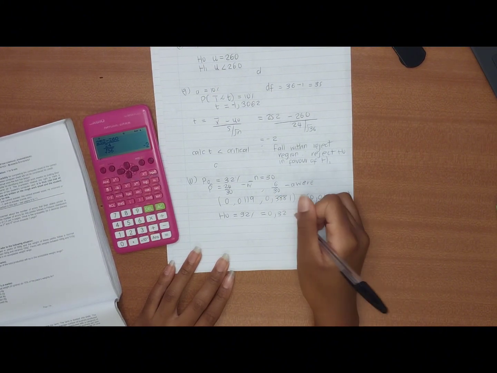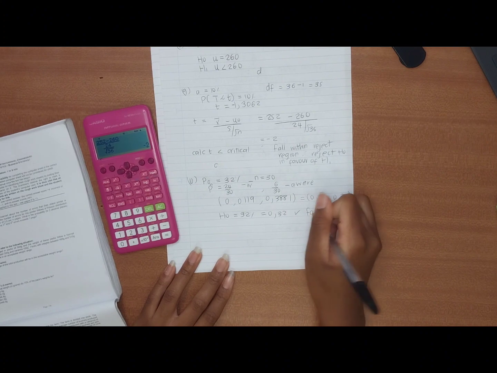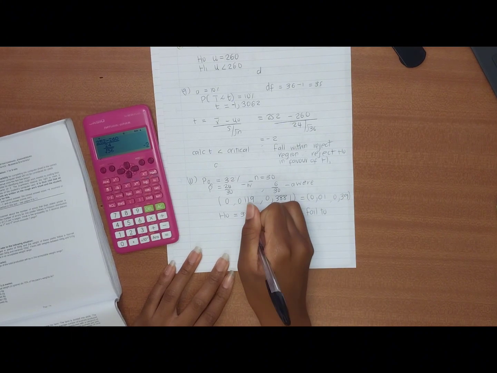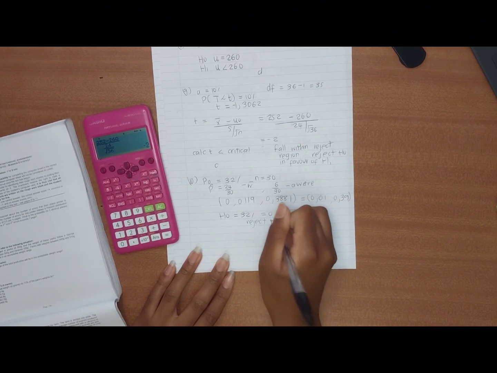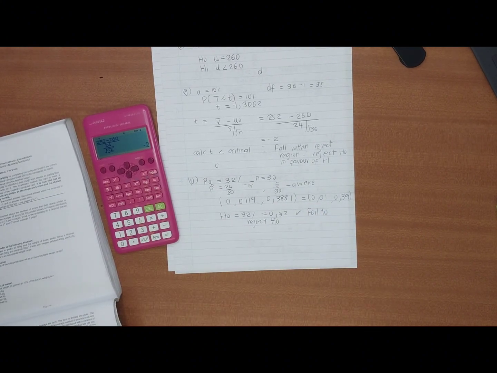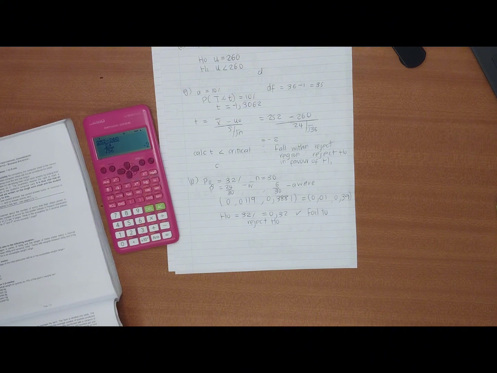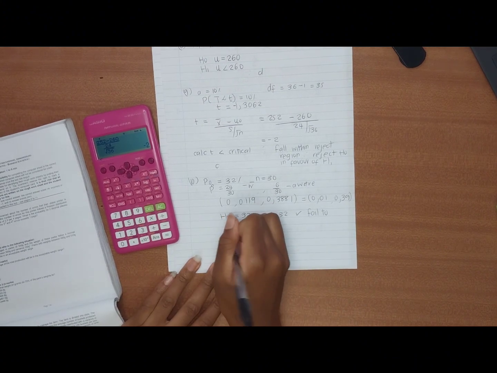Yes, it does. If it does, we fail to reject H0, meaning we reject H1. So there is insufficient evidence to conclude that the proportion of the population that is aware of the product differs from 0.32 at a 1% level of significance. Yes, that is true. So A.